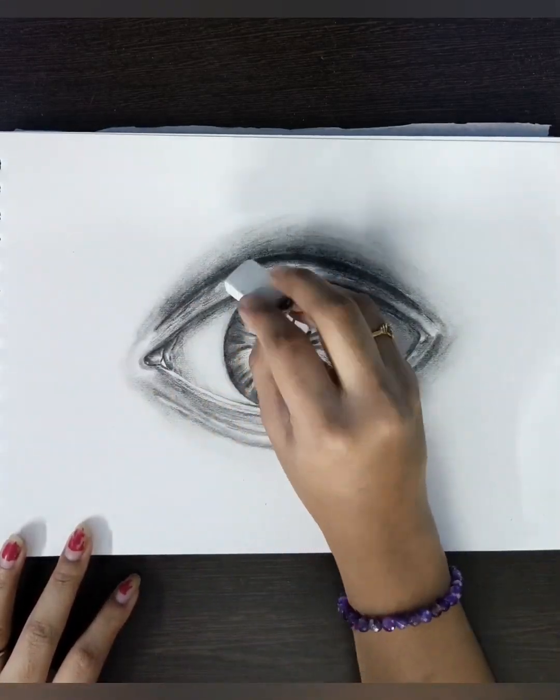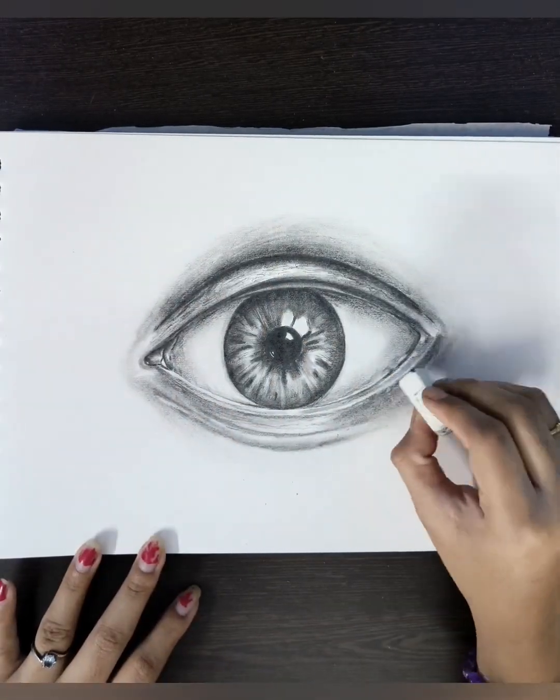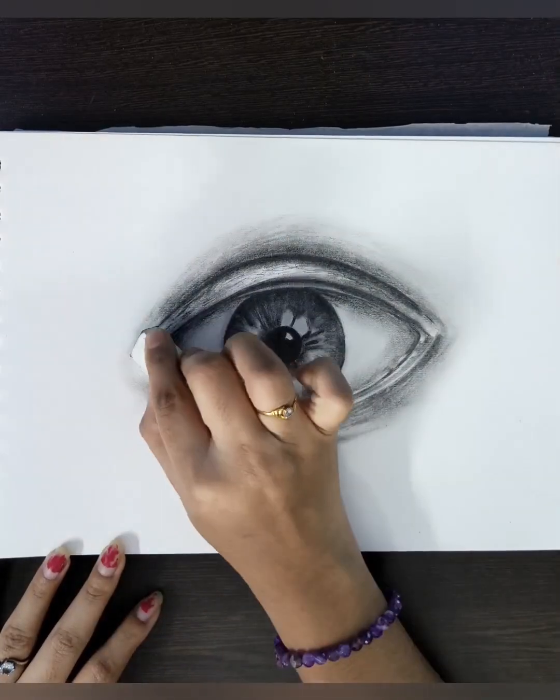Now take an eraser and lift a few highlights wherever necessary. This step gives brightness and realism to the drawing.